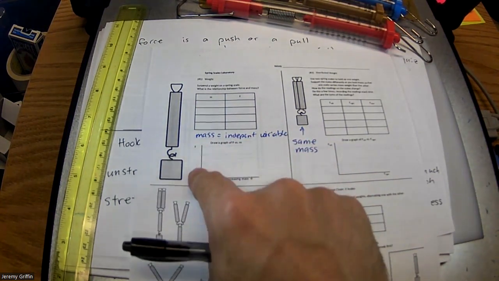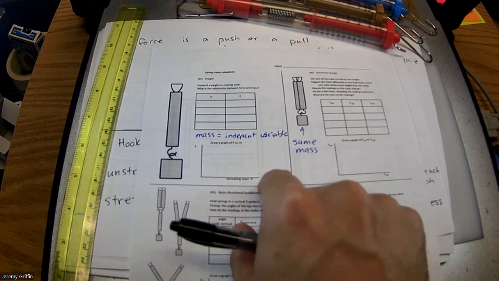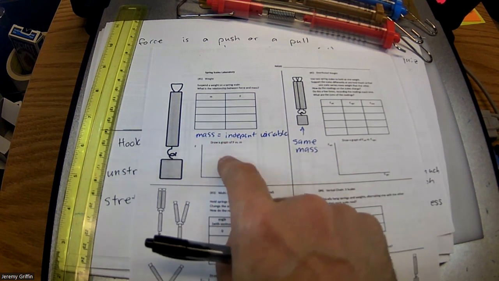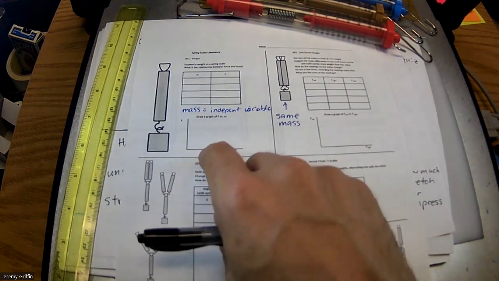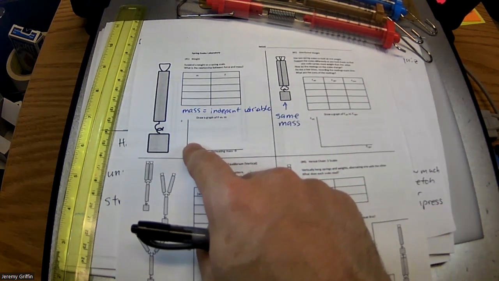I'm going to have you make a small graph right here. As you increase mass, I bet you have a pretty good guess what that graph is going to look like, but I'll leave it to you to make the measurements and plot it out. You're going to use different masses.